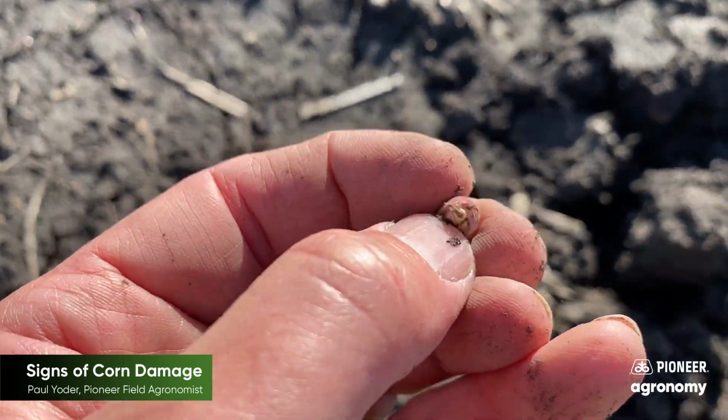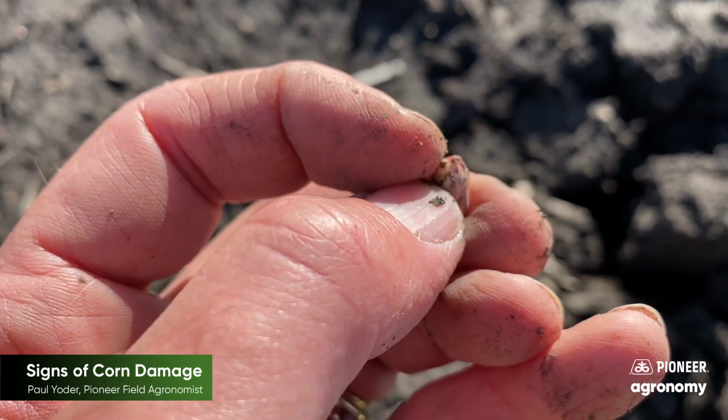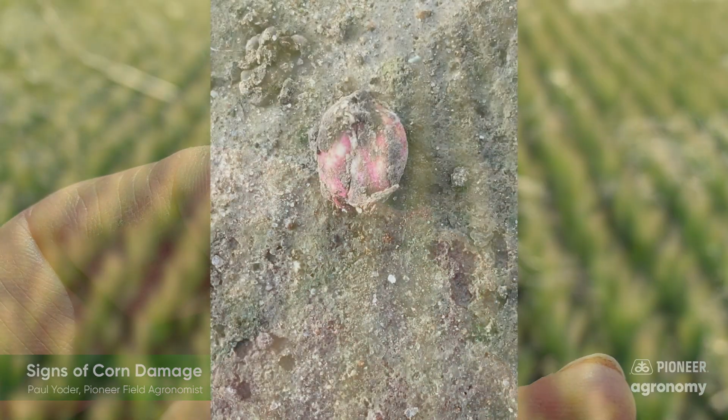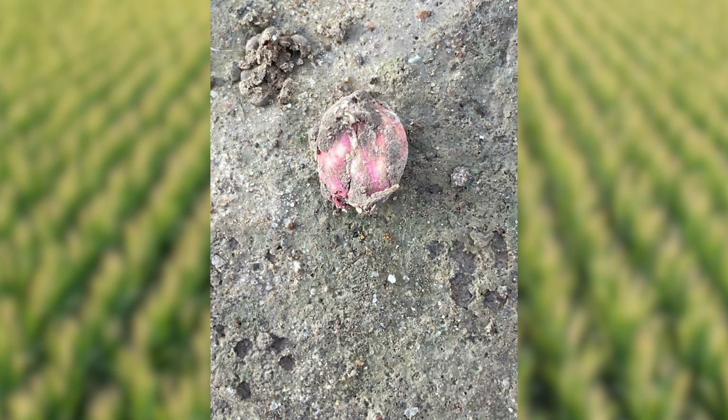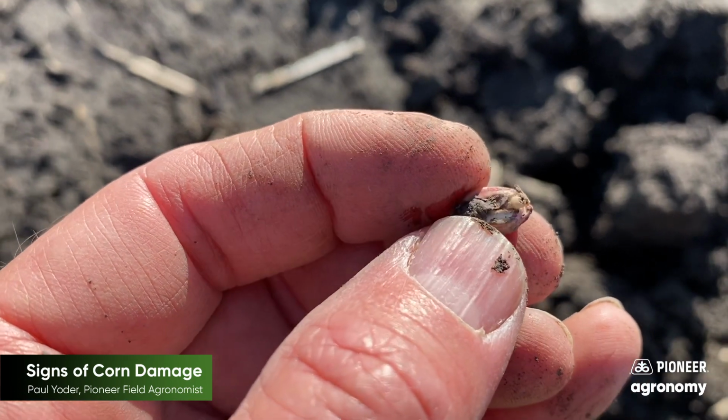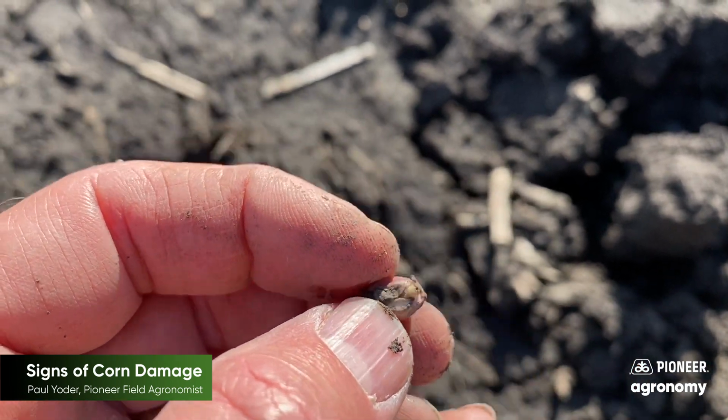And in that case, if you look really close, again at that radicle, at that tip, you can kind of see where it's browned and basically rotten and dead. So even though the seed is for the most part firm, that kernel will no longer develop and is dead.